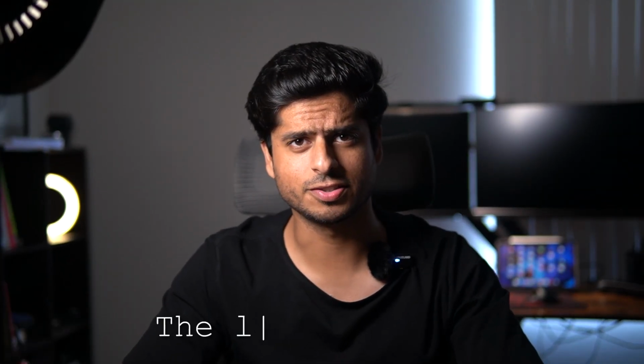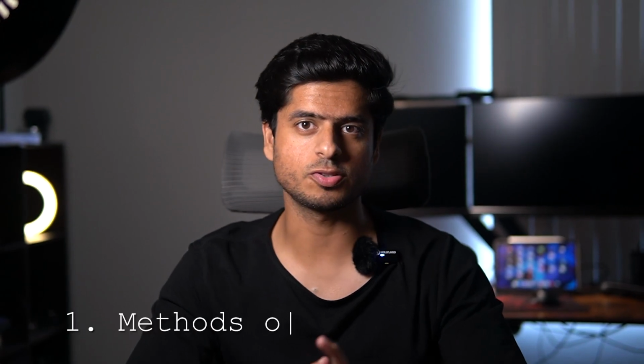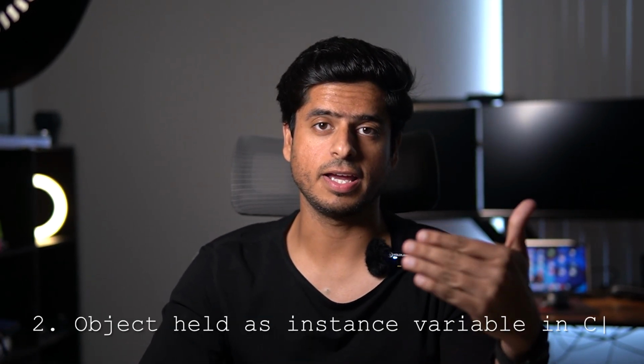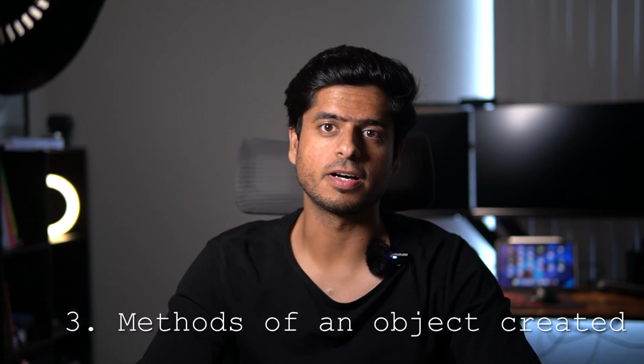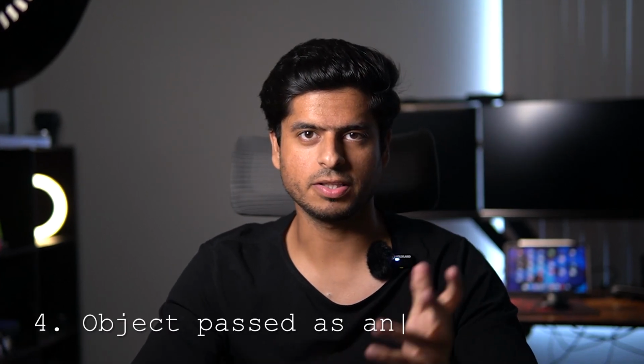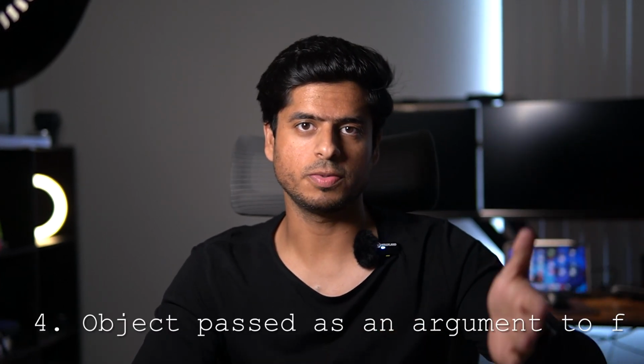Okay, next, let's talk about the law of Demeter. The law says that a method F of a class C should only call 4 types of methods. The first type is methods of the class C itself. The second type is methods of an object held as an instance variable in C. The third one is methods of an object created by F. And the last one is methods of an object passed as an argument to this function F. Well, to put it simply, you shouldn't be calling a method on an object returned by calling another method.